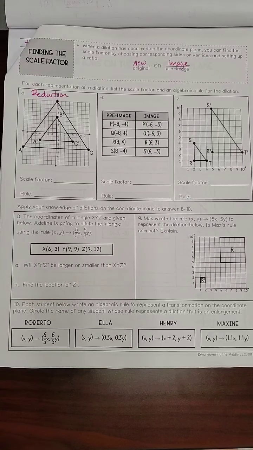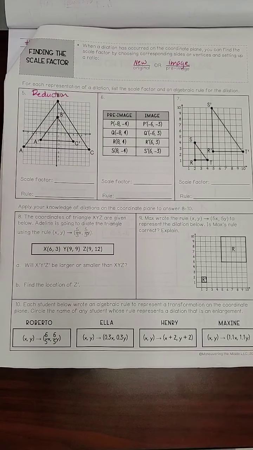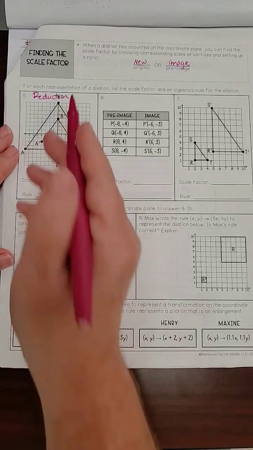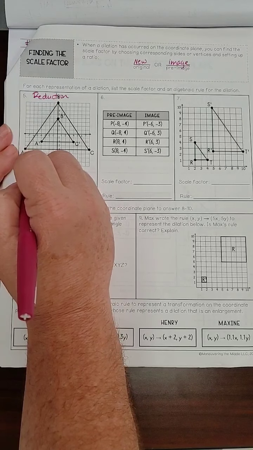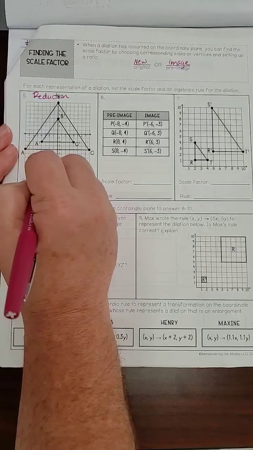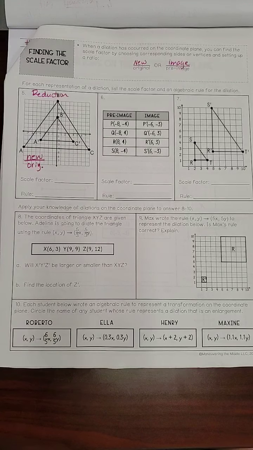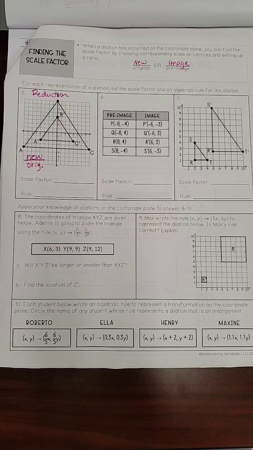So we can already get a good guess of what our scale factor is going to look like. It needs to be less than 1, right? So let's see if we can figure out the scale factor. Remember, all we need is side lengths that are corresponding of new over original. So choose any pair of corresponding sides, find the scale factor, and write the rule when you're done. Turn the video back on after you're done.